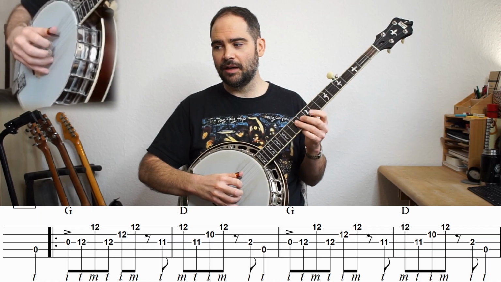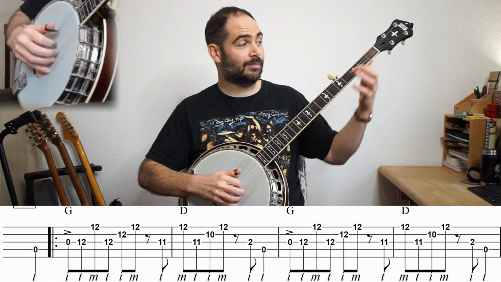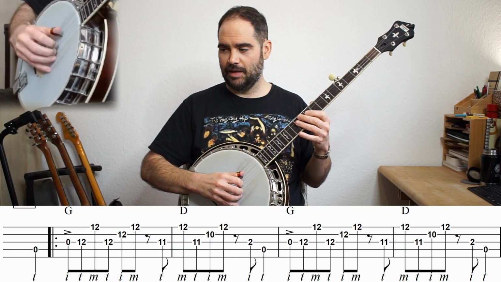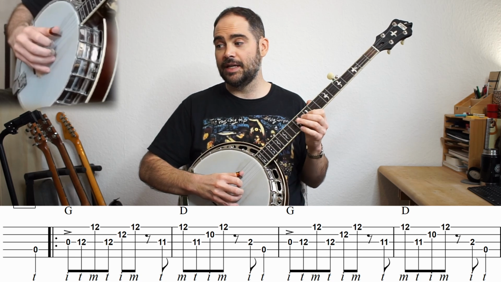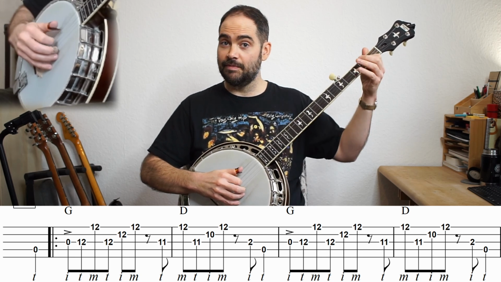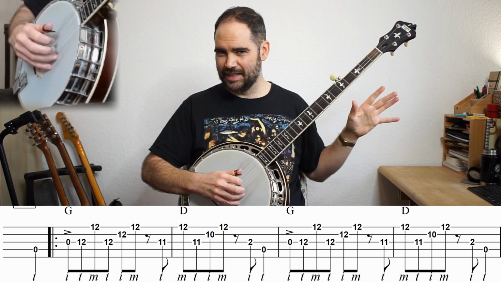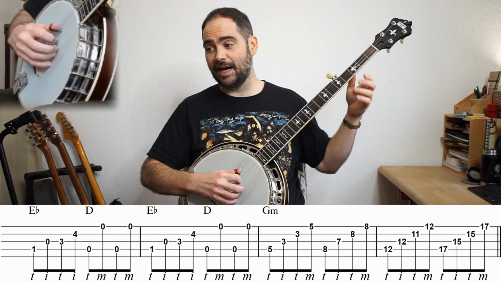Bass line again. Here we are in the G, the D. So if you know that shape, that's pretty easy. Now moving on to the second line, I'll play it first.